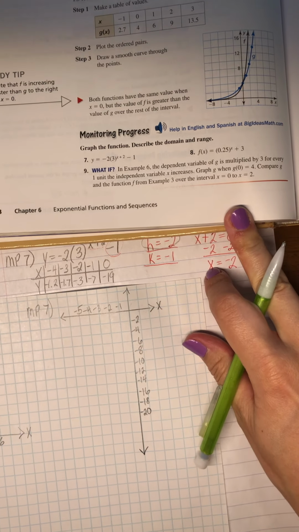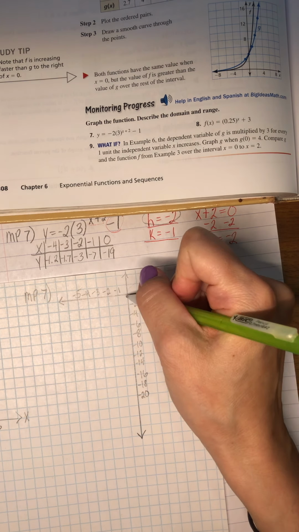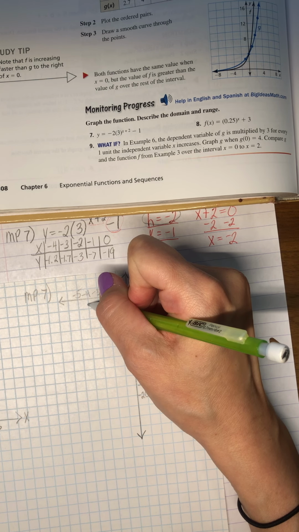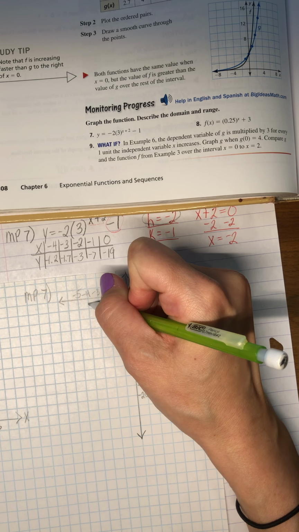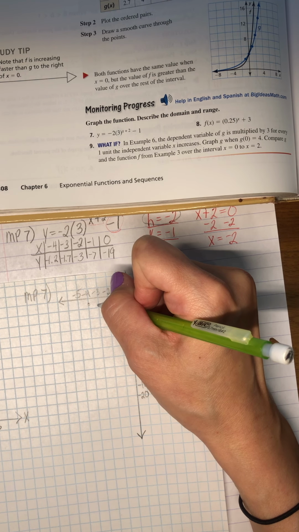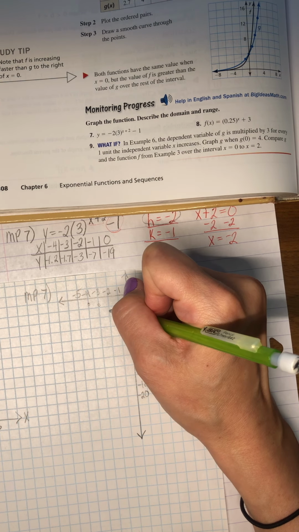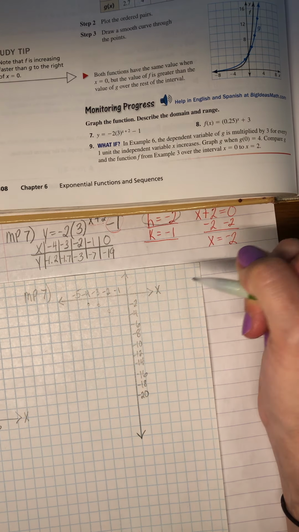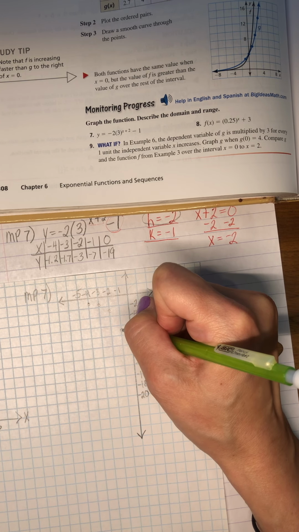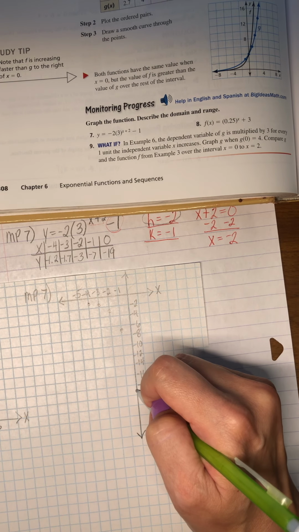Okay, let's plot our points on the coordinate plane and let's look at our graph. So we have negative 4, negative 1.2, so that's just about halfway here. Negative 3 and negative 1.7, so almost to negative 2. Negative 2, negative 3. Negative 1, negative 7, and you can see the numbers are changing a lot now. 0, negative 19.